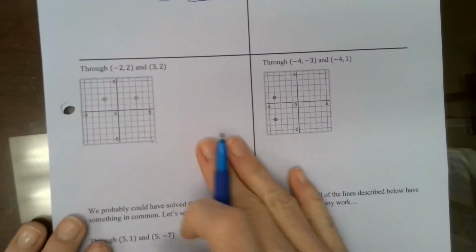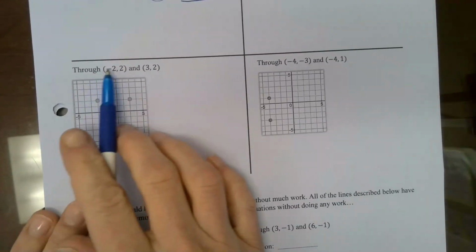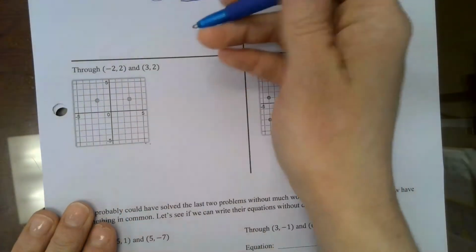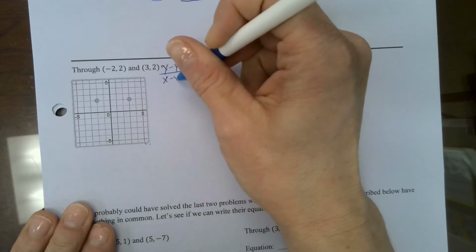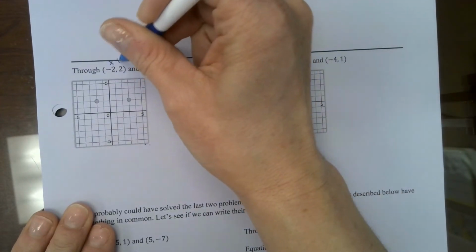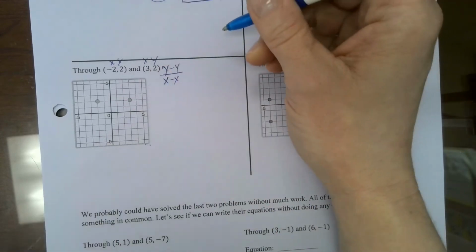Let's do another one. We've got these points, and we're going to write an equation with them. We need to do y minus y over x minus x.